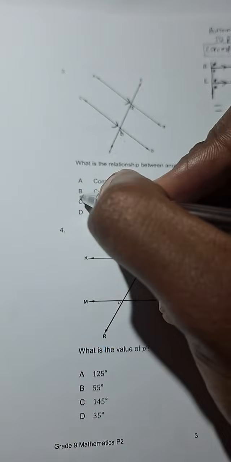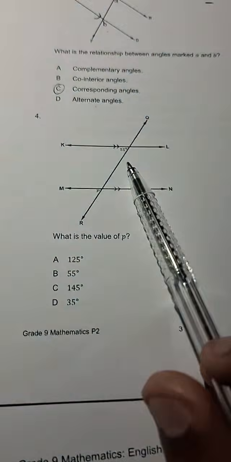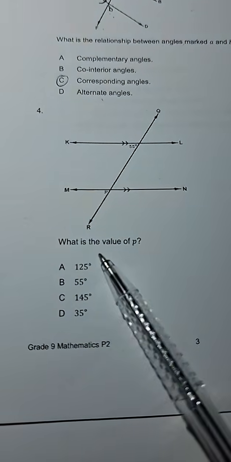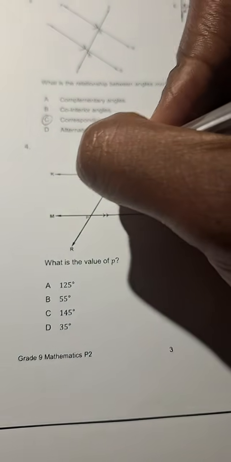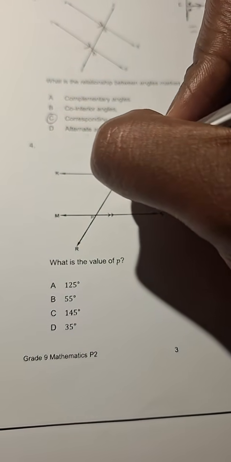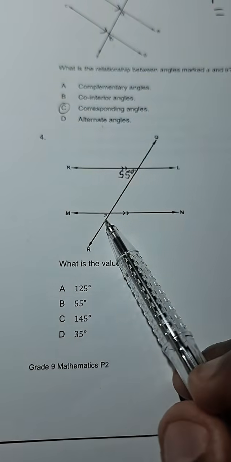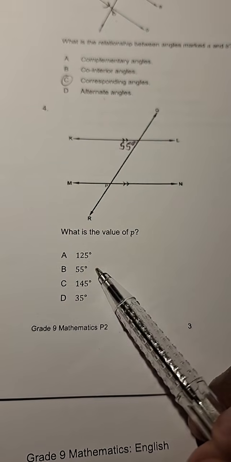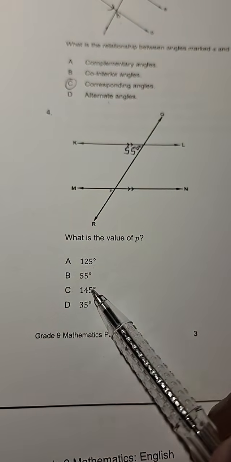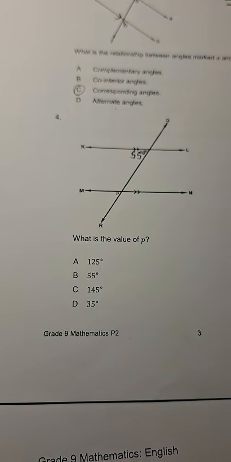So this one is C. Let's move on to the next one. What is the value of P? Okay, so for those who don't see, this is 55 degrees and they're asking what is the value of P? A, 125, B, 55 degrees, C, 145, or D, 35.